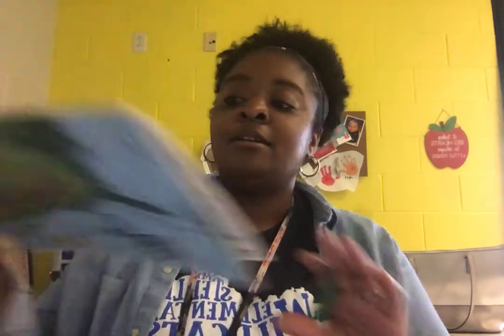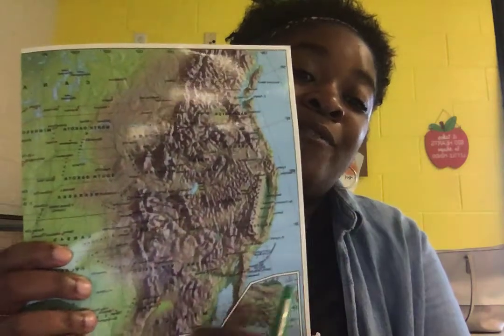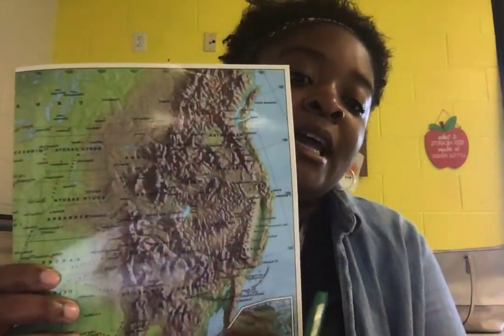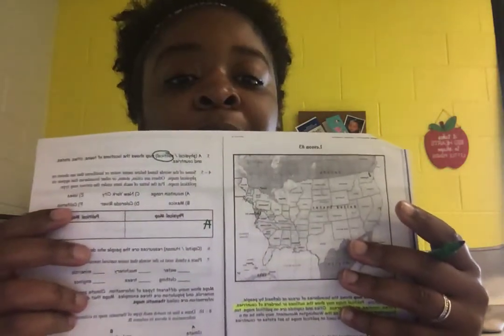So A, it says mountain ranges. If you remember from our other lesson, we see mountain ranges on physical maps, right? Because they're high elevations, they're brown. We're going to put that on physical map. Remember, I'm not going to write the whole word mountain range. I'm just going to put an A, okay? I've already used A, so I'm now going to cross it out.